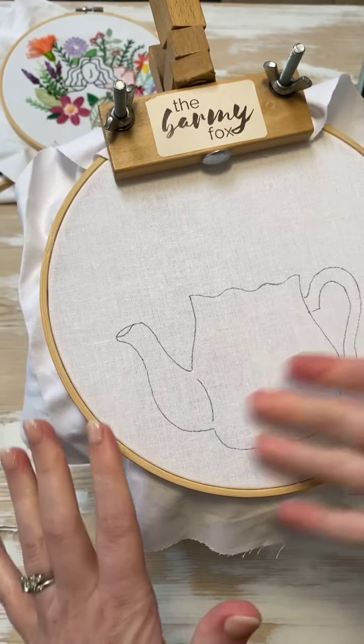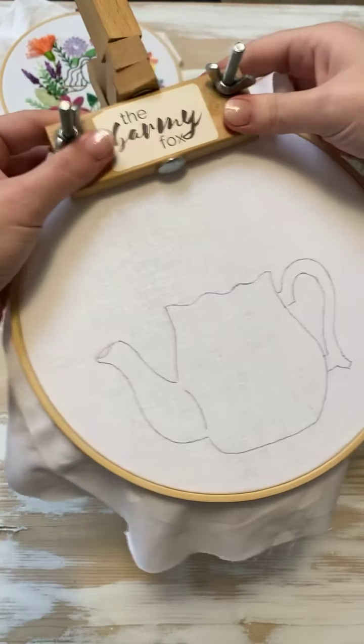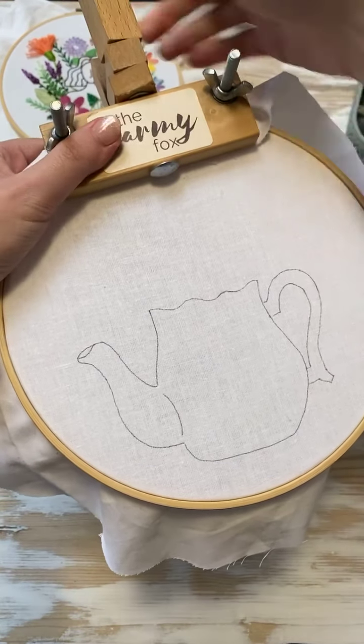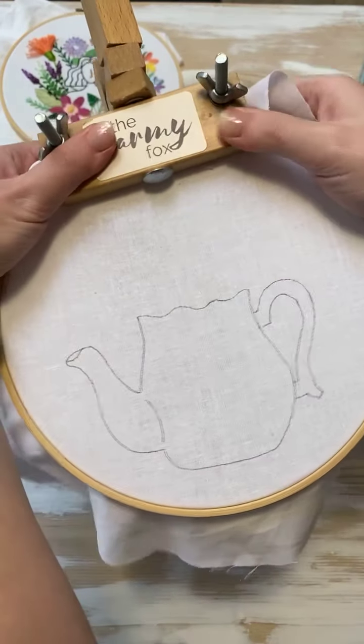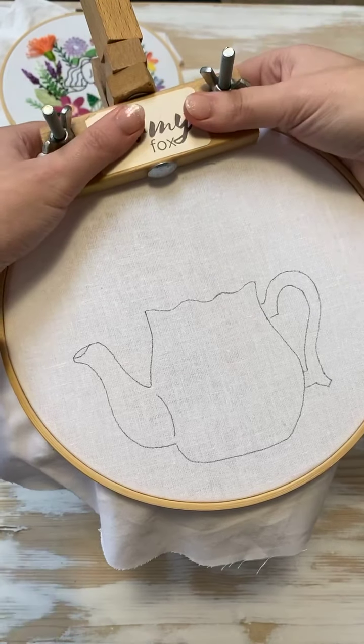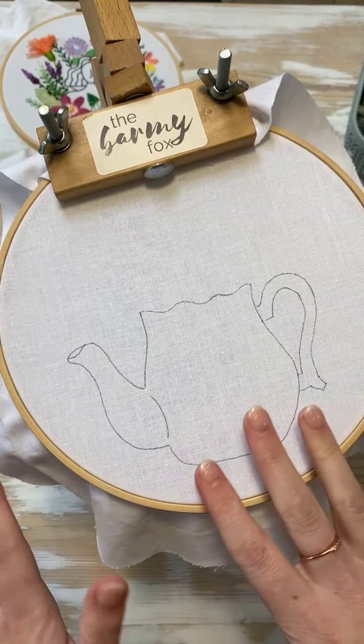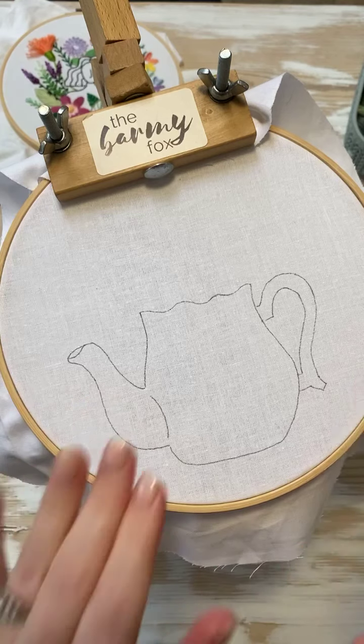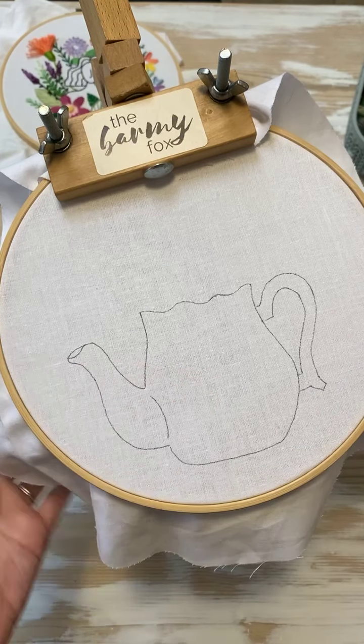Meaning if you want to do an applique or if you want to watercolor paint it, something like that, definitely do that before, because then if you mess up, then you have a whole blank slate and you don't have to redo everything, you know?